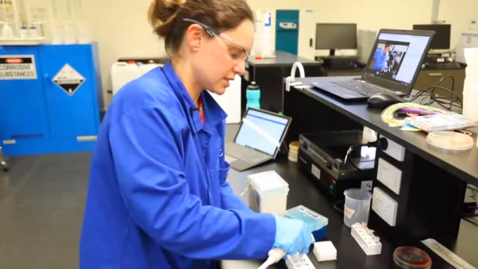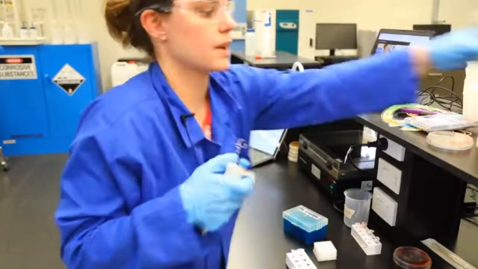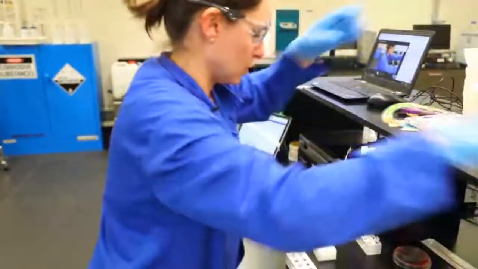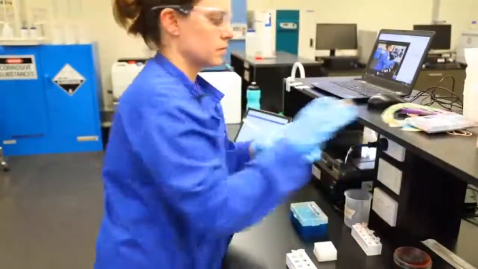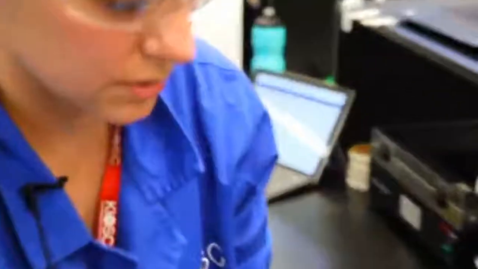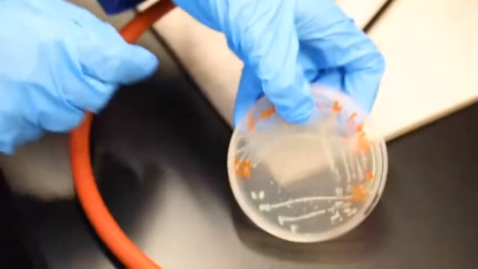Now this is just E. coli. It doesn't have anything else in with it at all. So here we are. Where do you want it? Yeah, I'll come to you down there because it's black. It's a bit easier to see.